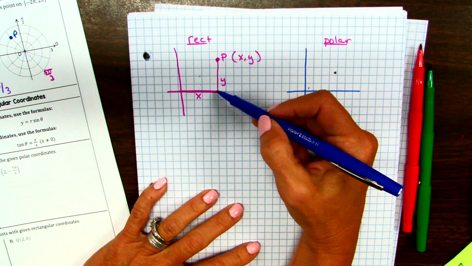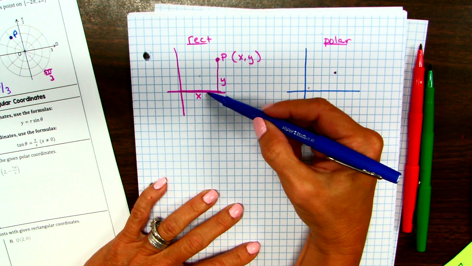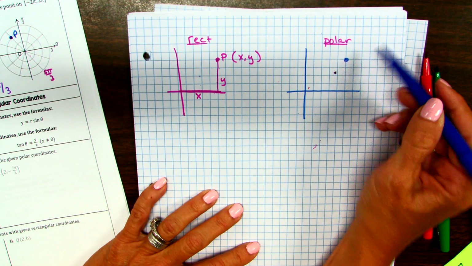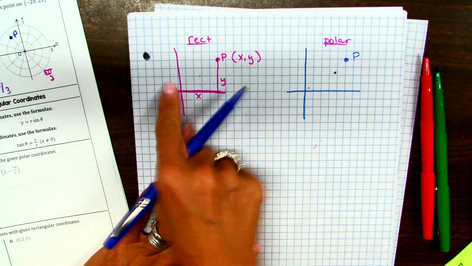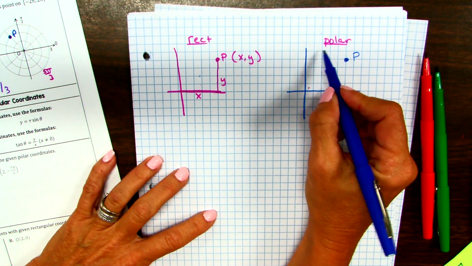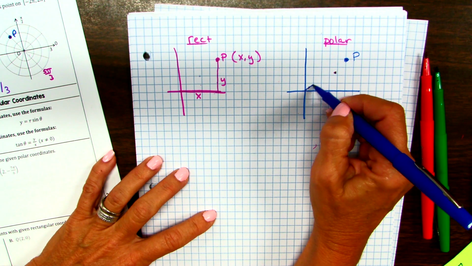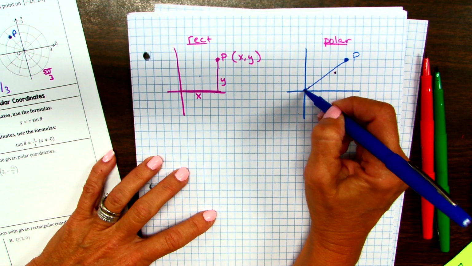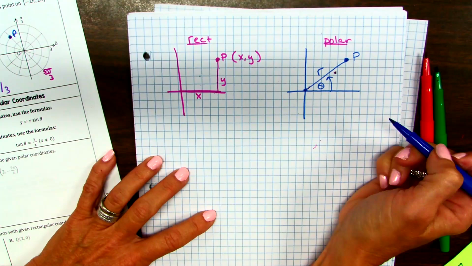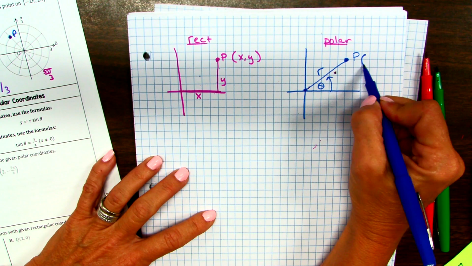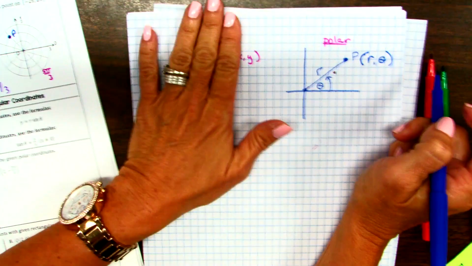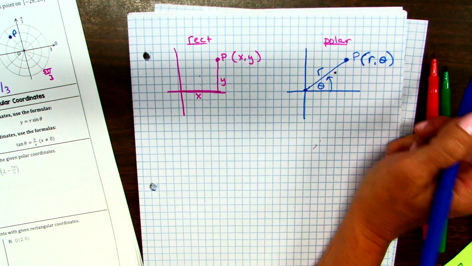So I'm going to estimate, where was I? I'll just do 1, 2, 3, 4, 5, 1, 2, 3, 4. So to get to this point, which is in the same place on the coordinate plane, it's just a different way of traveling. The way we get to a point with polar is by going a distance right from the pole or origin, that's called r, out to a theta on the unit circle. So in polar, we have r's and thetas. X's and y's are rectangular, polar is r and theta.